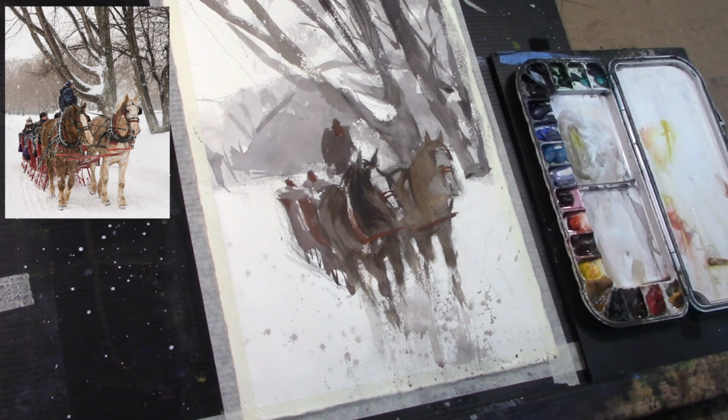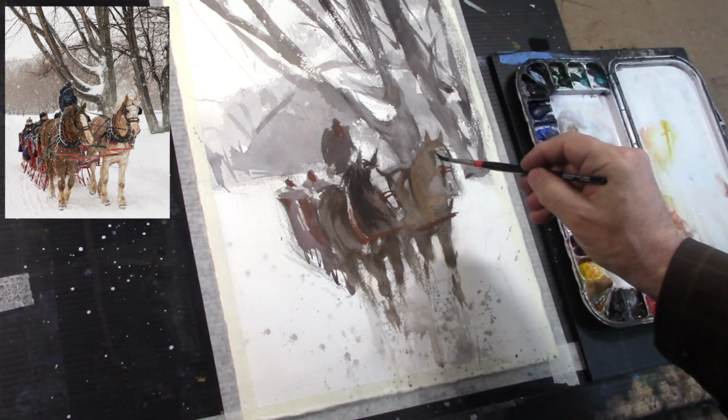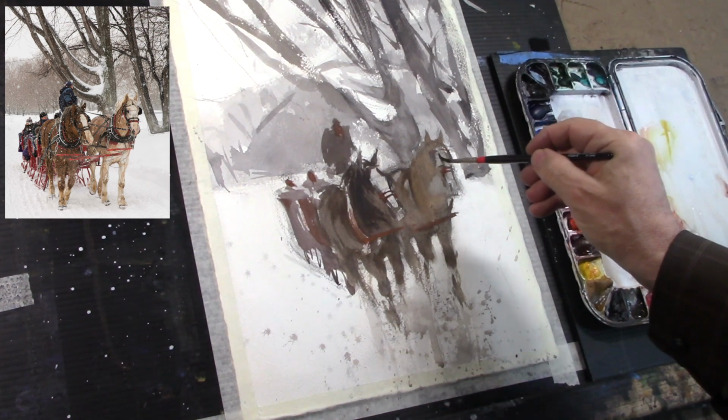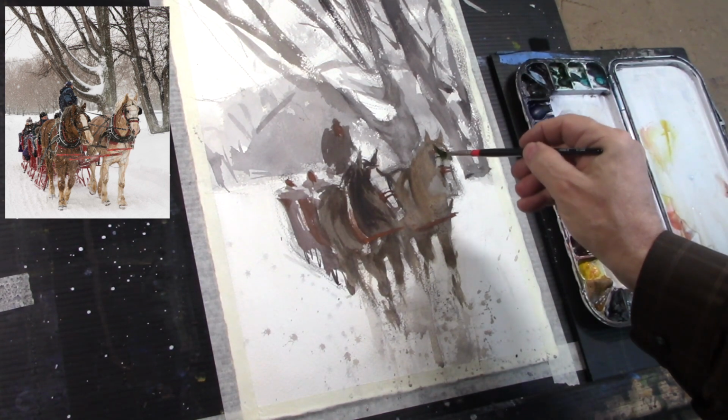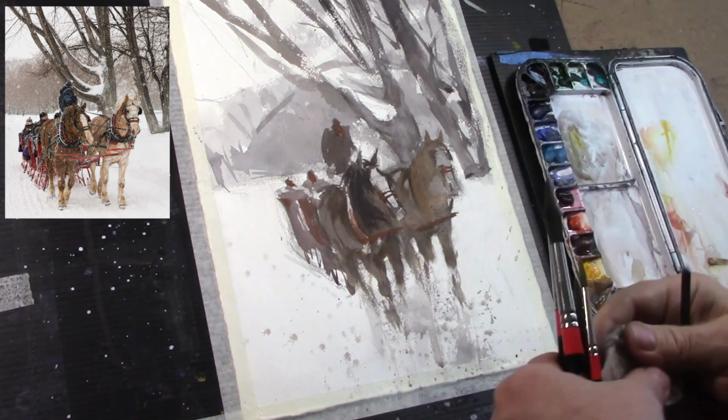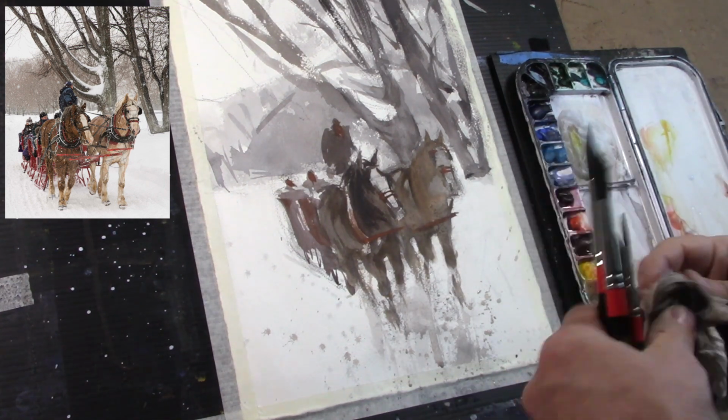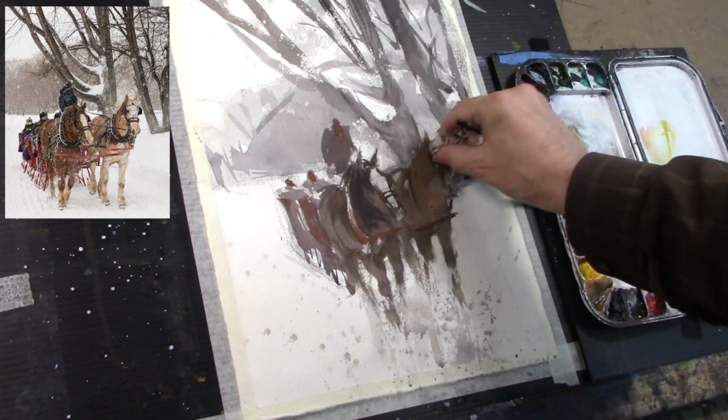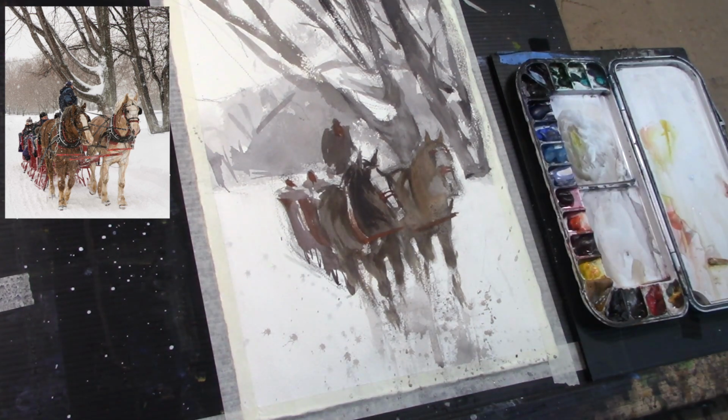Let's take just a little water through here. Paper towel. And that doesn't pull it out too much.